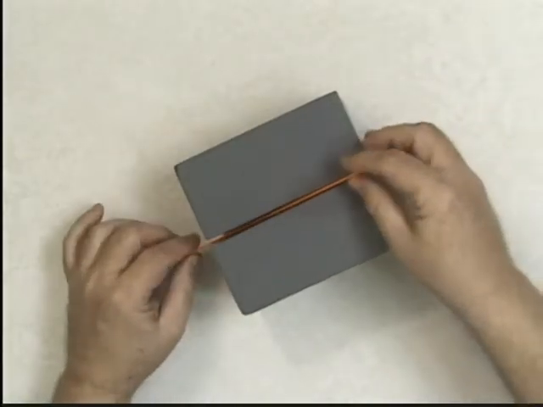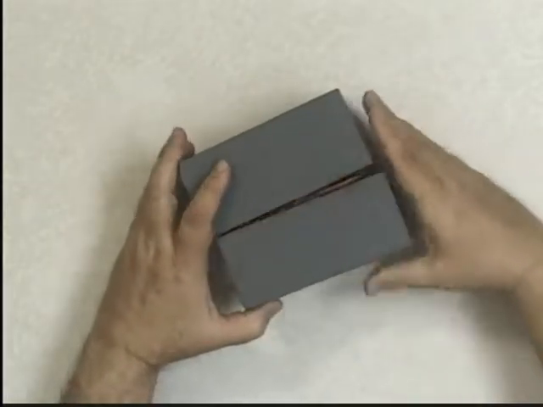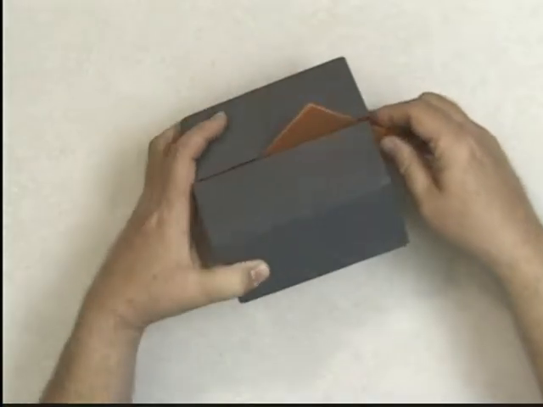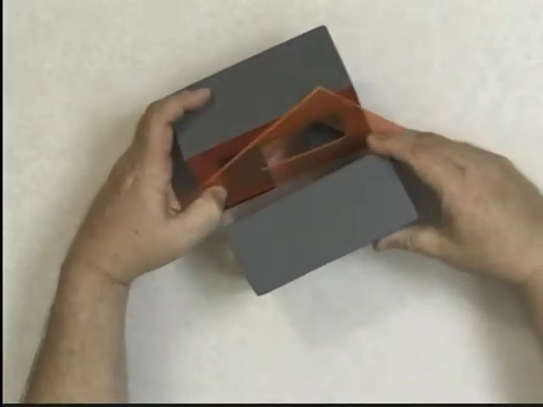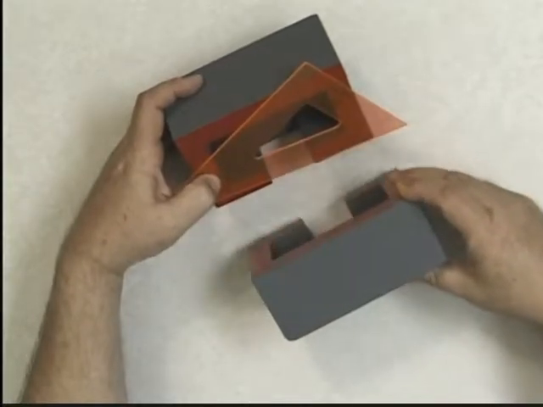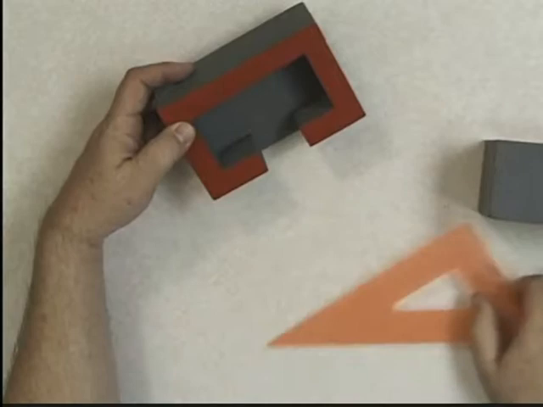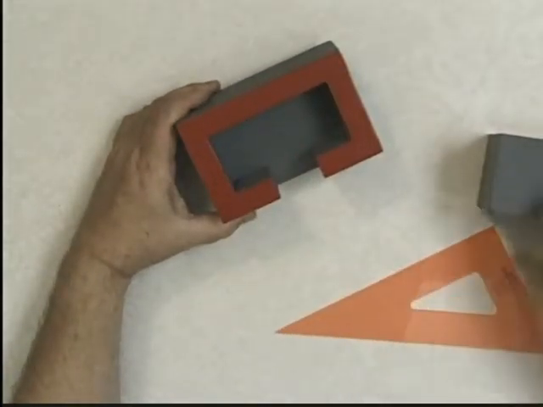And this simulates something called a cutting plane. And imagine slicing the object with this cutting plane. And once I've sliced this object, then what I'll do is I'll pretend to remove the part of the object that is between me and the cutting plane. Of course, the cutting plane is just imaginary. And what will be revealed will be, in this case, a full section view.